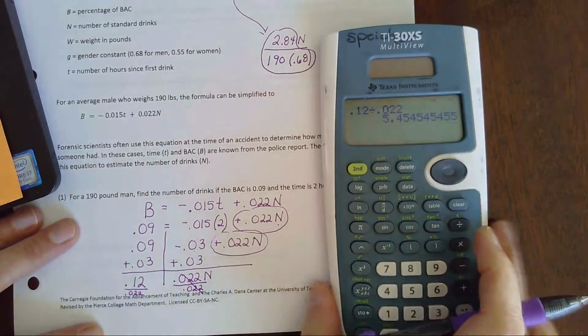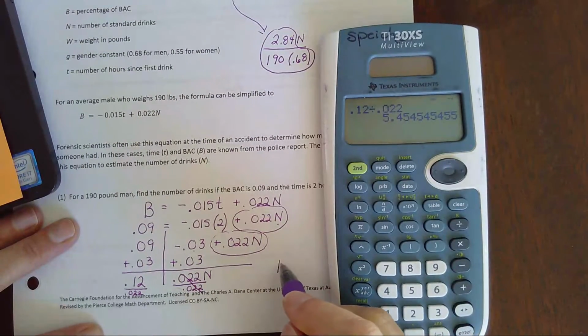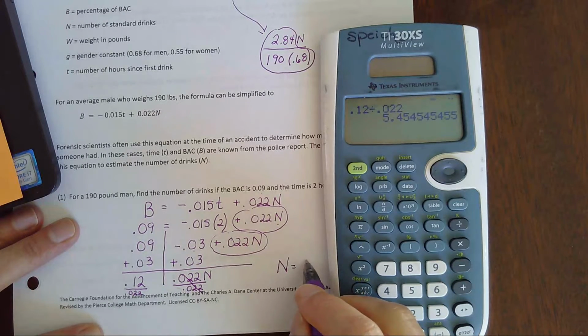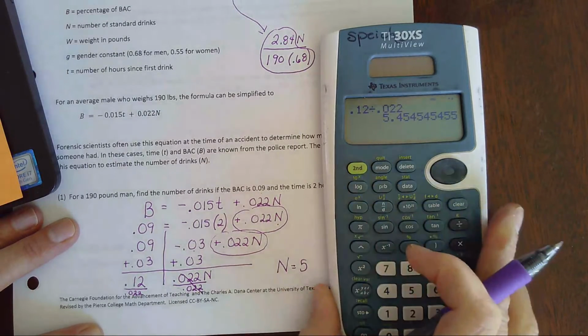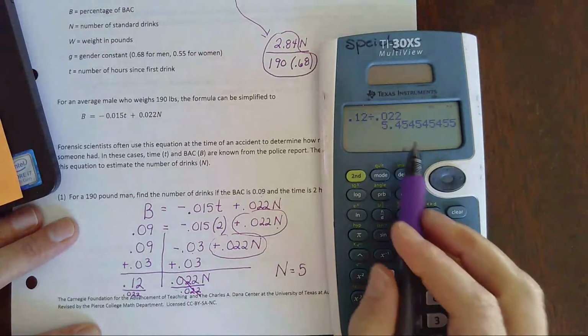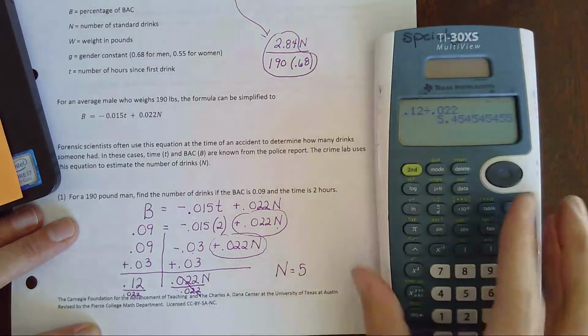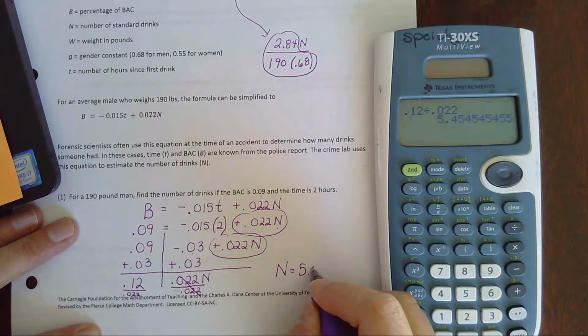So it looks like this person had quite a few drinks. Their blood alcohol is pretty high. They had about a little bit under 5.5 drinks. So it's about 5.45 or about 5.5 drinks.